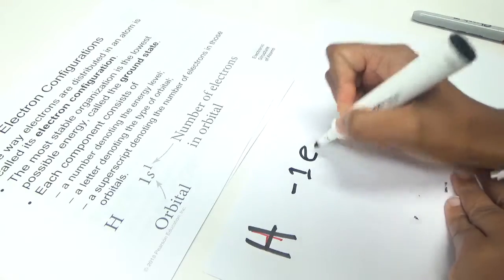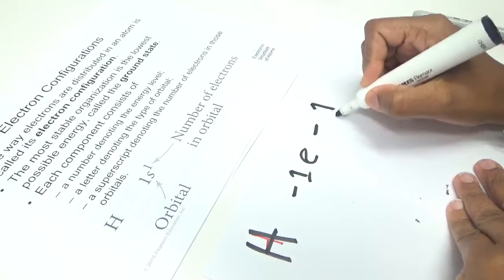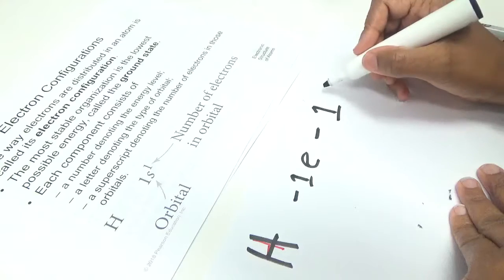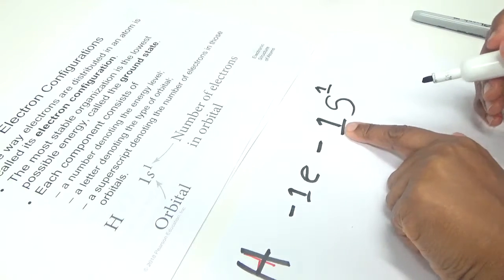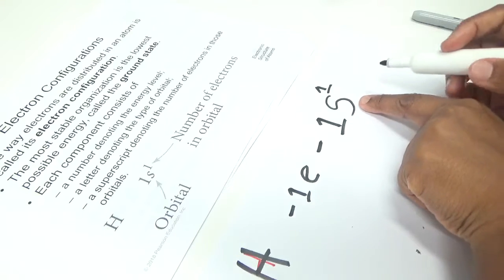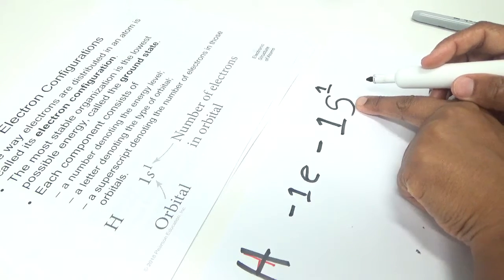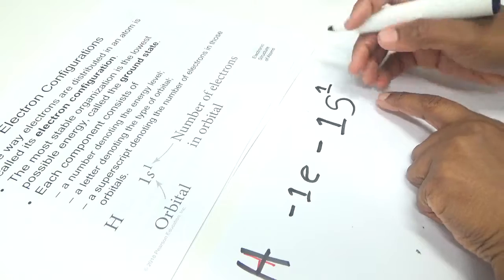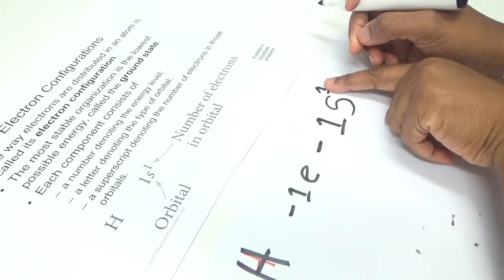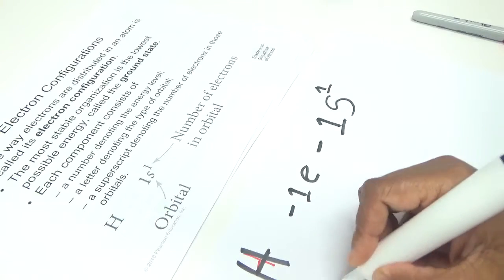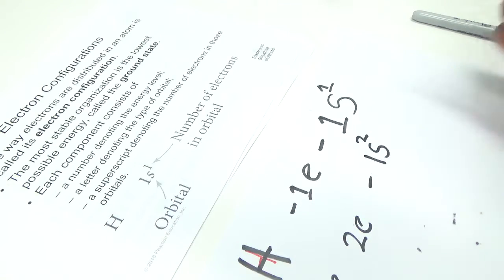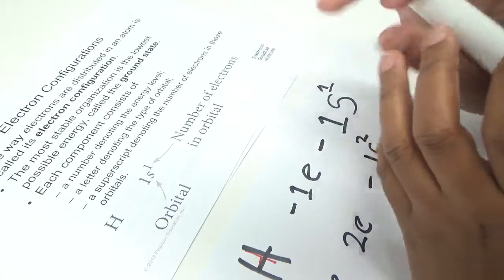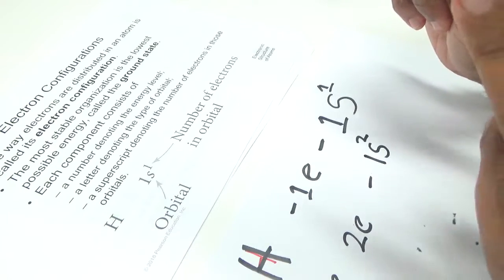You write 1 is the principal shell, S is the orbital, 1s1. 1 is the principal quantum number, S is the type of orbital, and the superscript is the number of electrons. Let's go to helium. 2 electrons, you write 1s2. Always, S shell can hold up to 2 electrons.